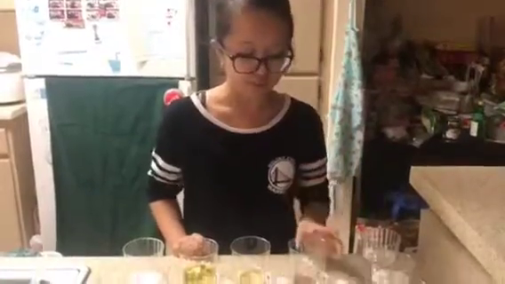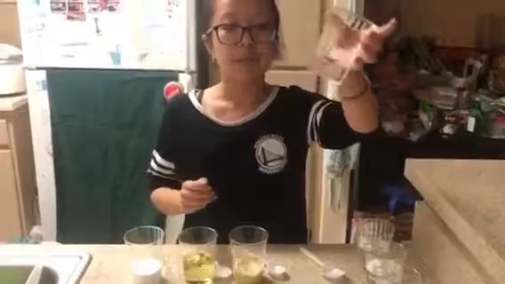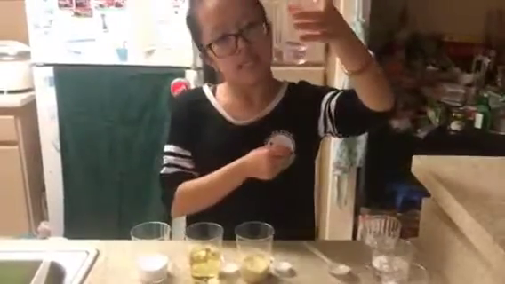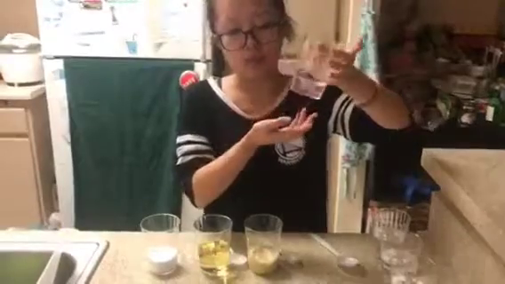So on the first side of the worksheet, you're going to write down the description of the products that you started with. So for example, this is the soap. I would write pink soap, and I would say it's clear and it has bubbles. So you would write anything you really see with the soap.